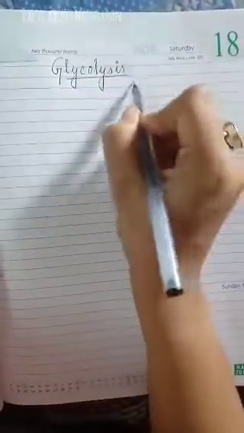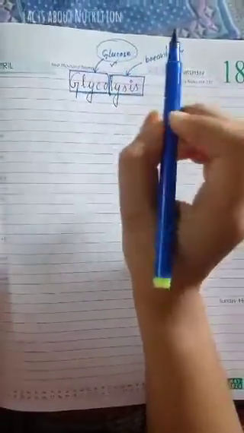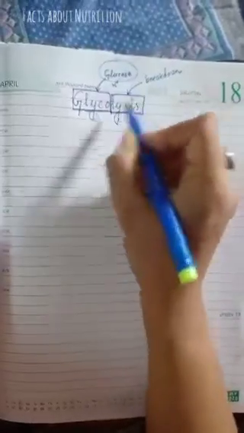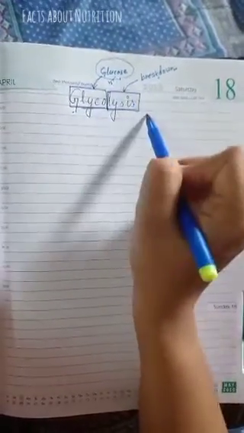Now the meaning of the word glycolysis. So as you can see, glycolysis will break into the glyco part and the lysis part. So glyco is coming from glucose or any other sugar materials, and lysis means breakdown. Now sugar materials is mostly glucose only, because glucose is the simplest form of carbohydrates, and any form of carbohydrate that we take is converted into glucose only. So in simple terms we can say that breakdown of glucose is called glycolysis.